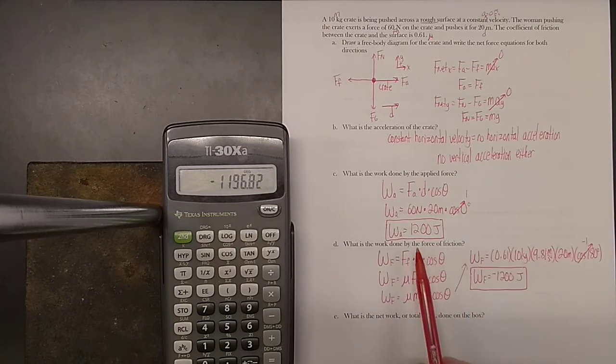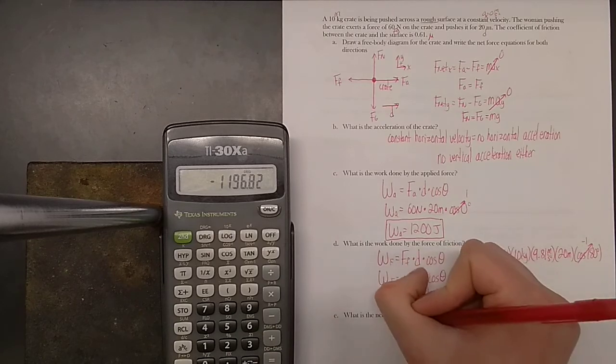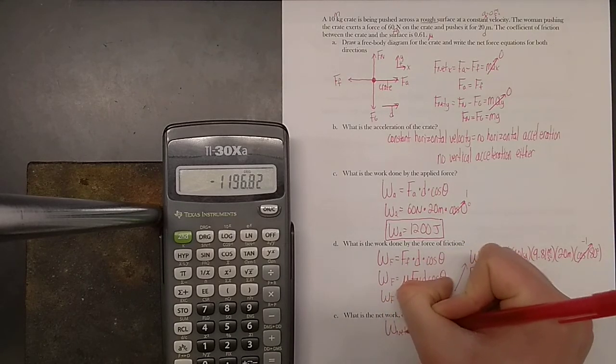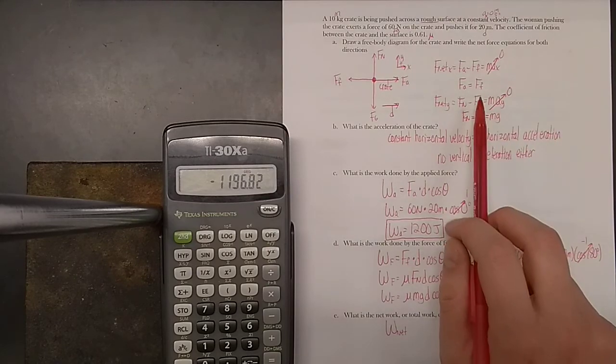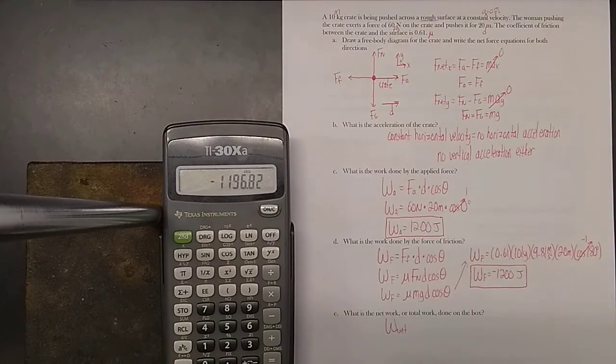So the applied force puts energy into the crate. The force of friction takes that energy out. E, what is the net work or total work done on the box? A couple different ways you could do this. You could find the work done by the net force. In other words, W net equals F net times D times cosine of theta. In that case, the net force we know is 0 because the acceleration is 0.